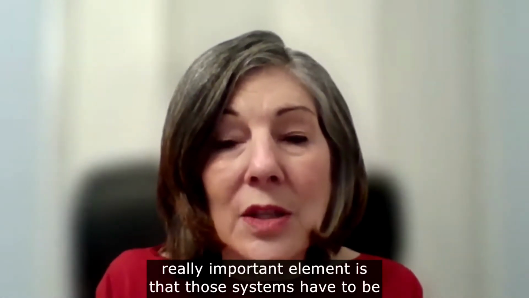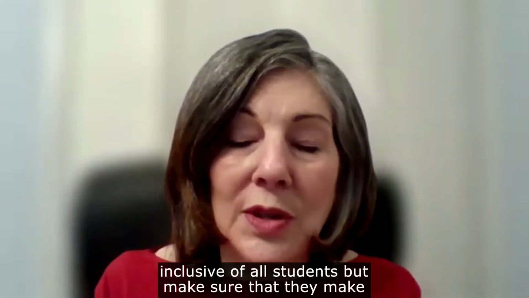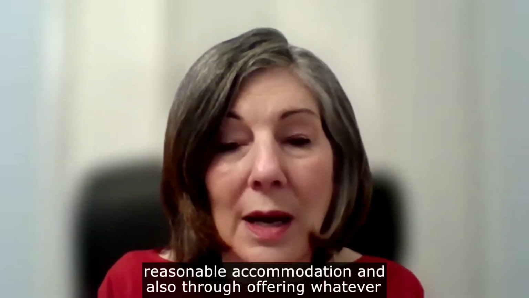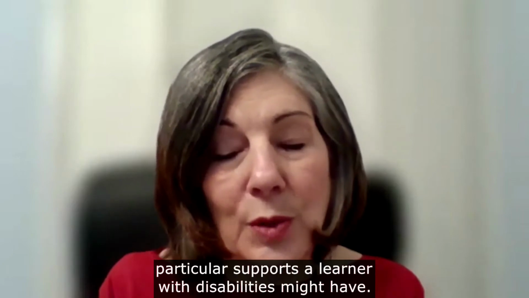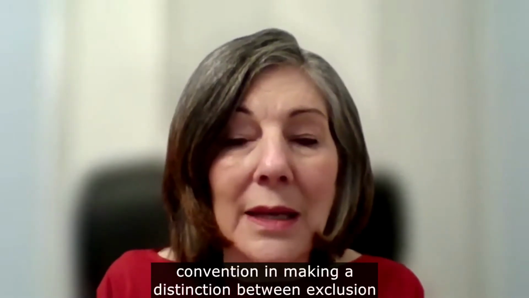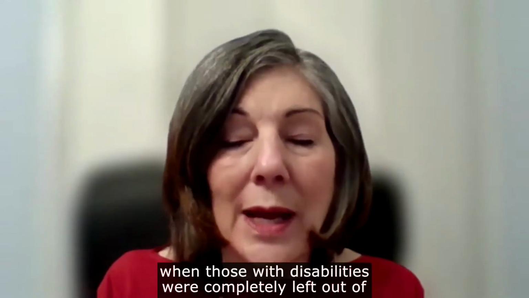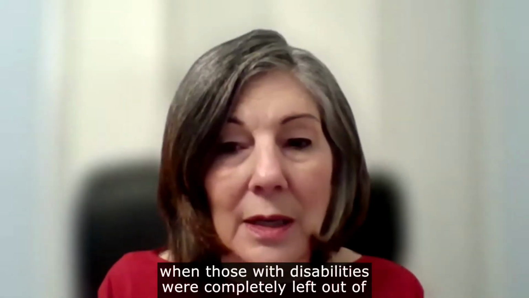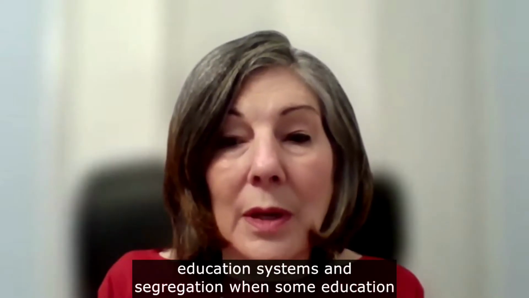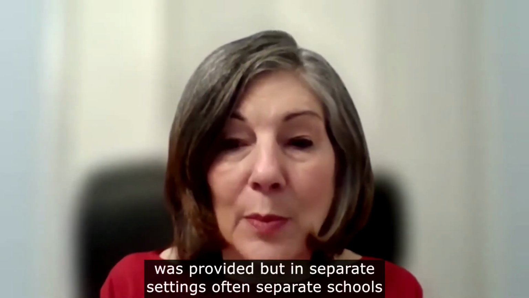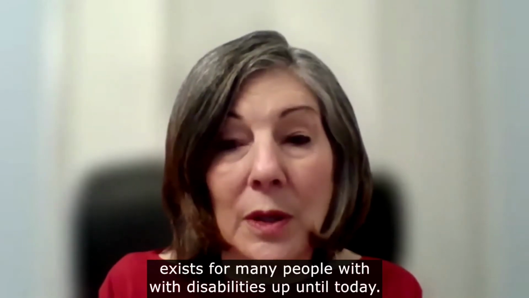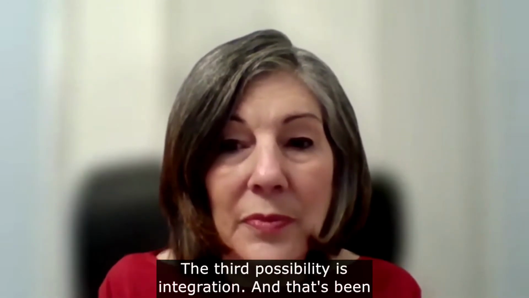A really important element is that those systems have to be inclusive of all students, but make sure that they make provisions for learners who have a disability through reasonable accommodation and also through offering whatever particular supports a learner with disabilities might have. The general comment goes beyond the general statements of the convention in making a distinction between exclusion, when those with disabilities were completely left out of education systems, and segregation, when some education was provided, but in separate settings, often separate schools, sometimes separate classes. And that's still, unfortunately, what exists for many people with disabilities up until today.